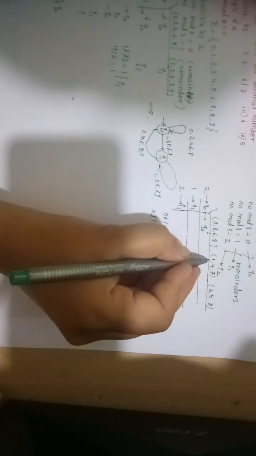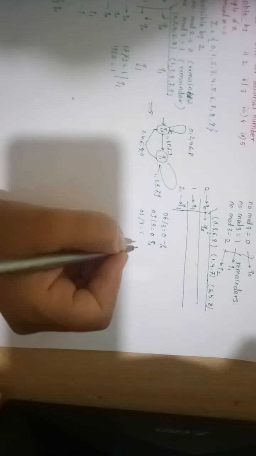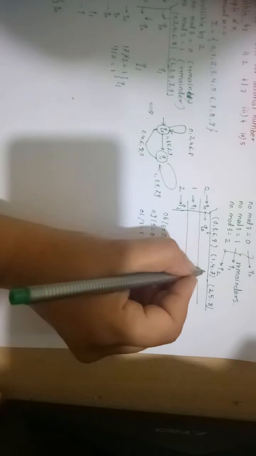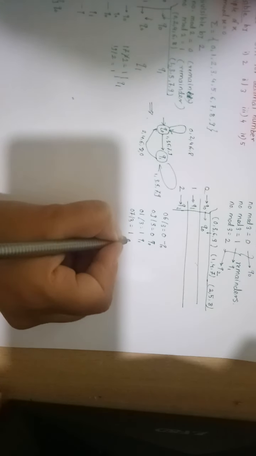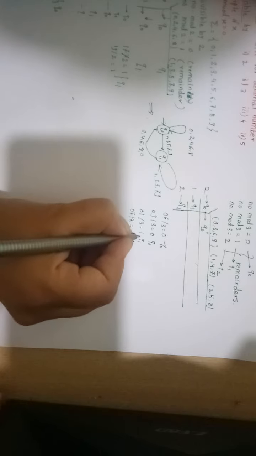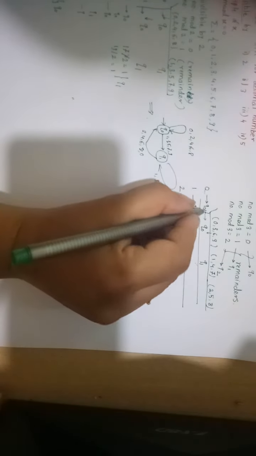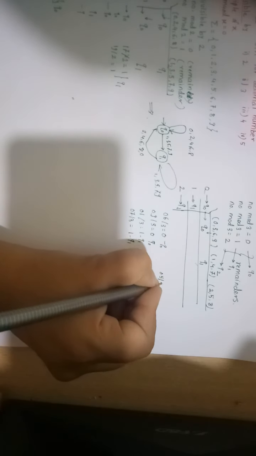Next 01 divided by 3, remainder is 1, means your Q1 state. Next 07 divided by 3, remainder 1 is your Q1 state. So here we define Q1. Same way for 05: 05 divided by 3 is equal to remainder 2. 2 means your Q2 state. So here we define Q2.